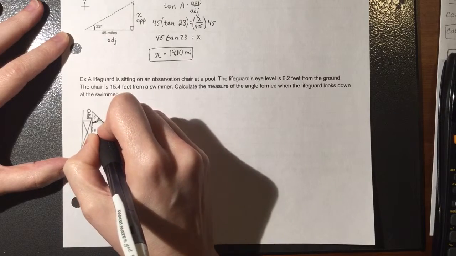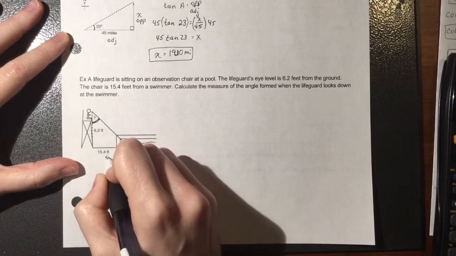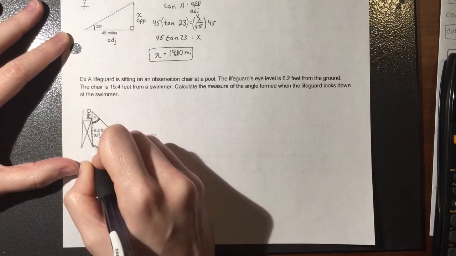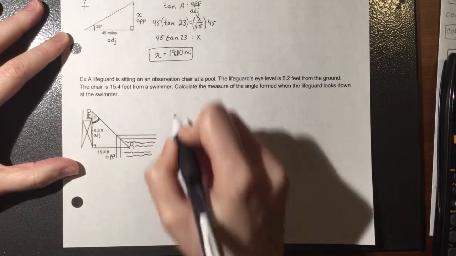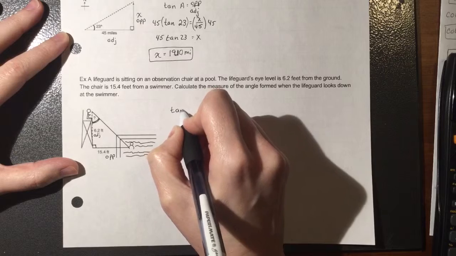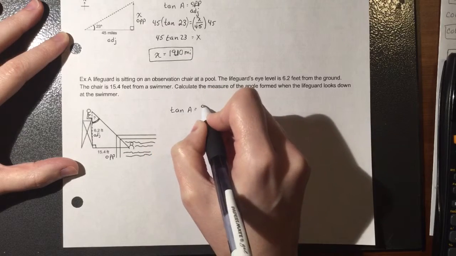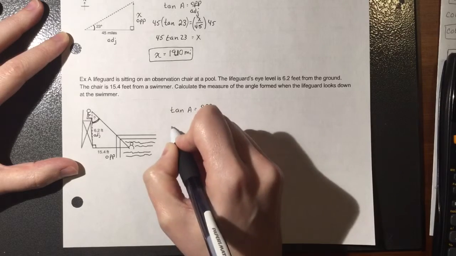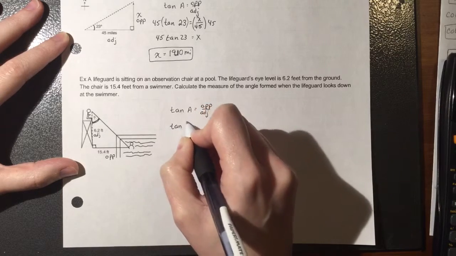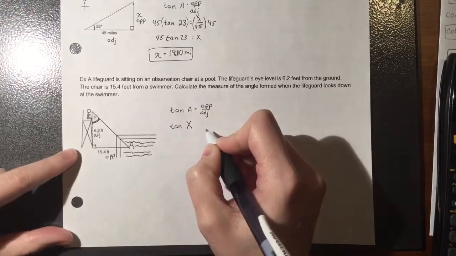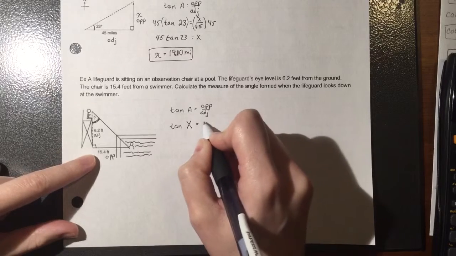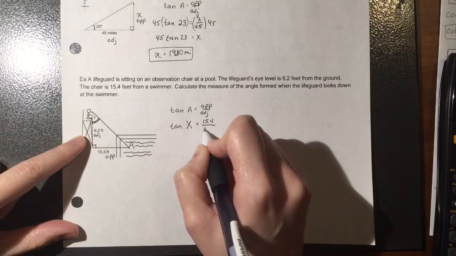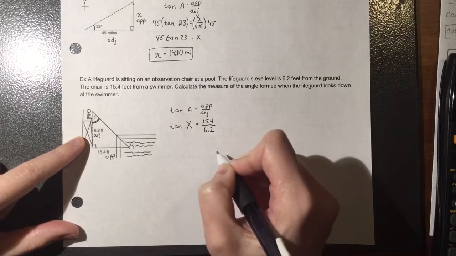And based on this reference angle, this one's our opposite, and this one's our adjacent. There's our 90-degree angle. So tangent of an angle is equal to opposite over adjacent. So tangent of the angle we don't know, I'm going to make it a nice big capital X, is going to be opposite, which is 15.4, over adjacent, which is 6.2.